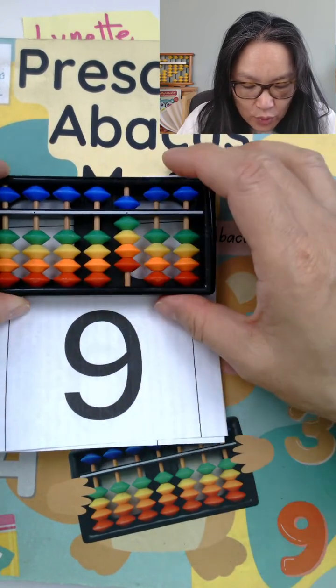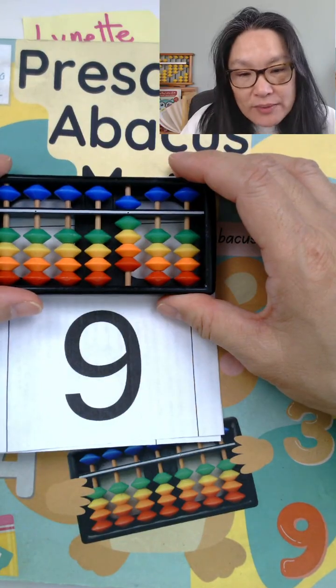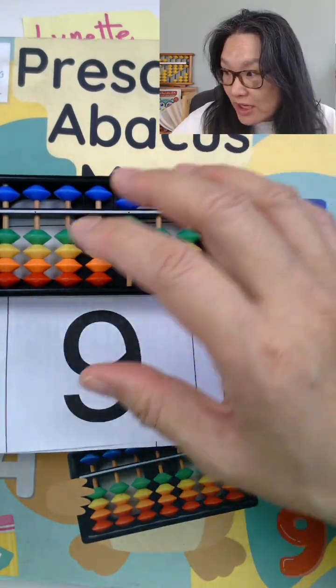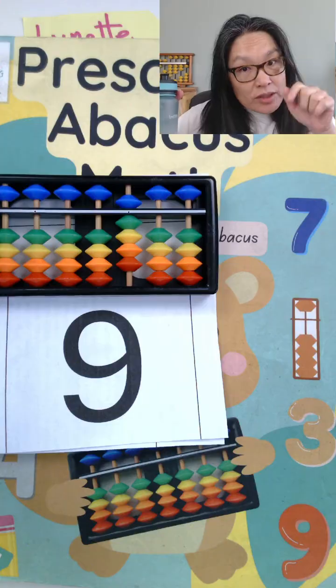Now the question is, how do you do 2 times 5? 2 times 5, you have to memorize the multiplication fact. That's just hands down. But when we start doing double digits, that's when we start doing it on the abacus.